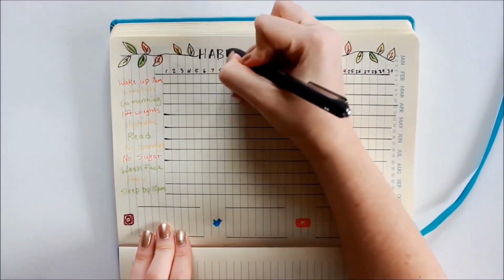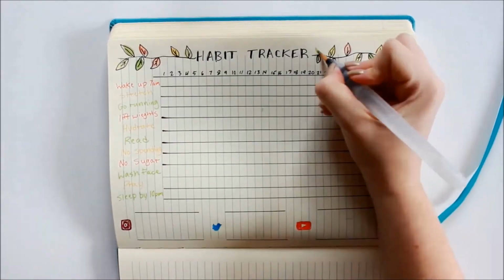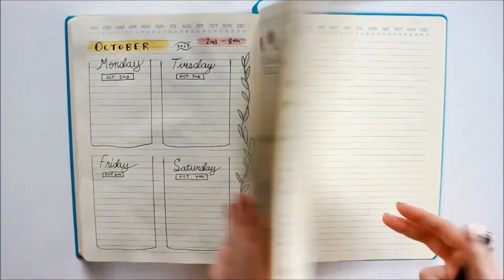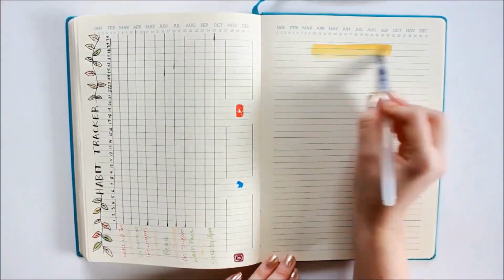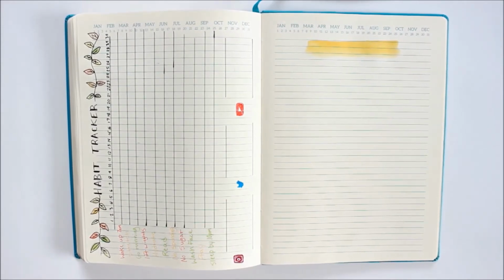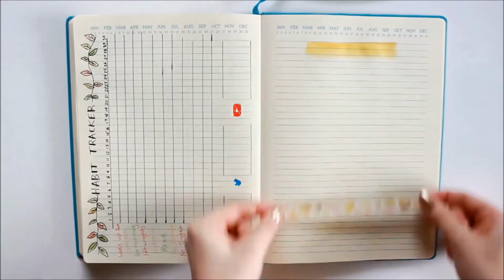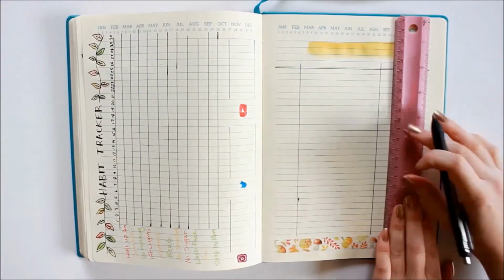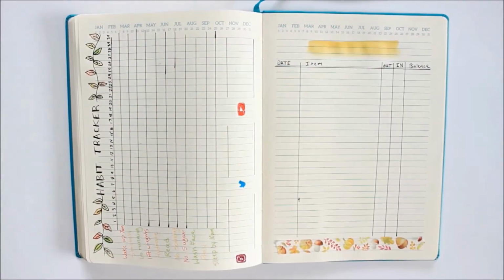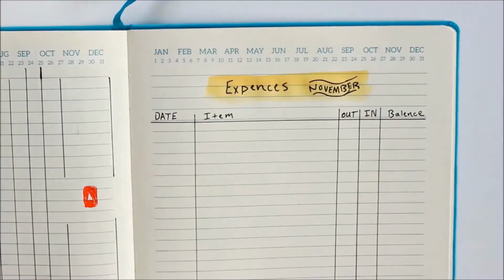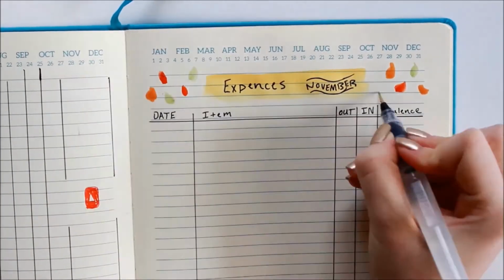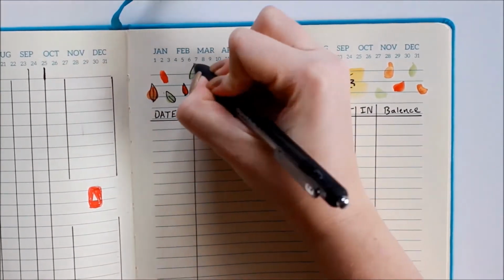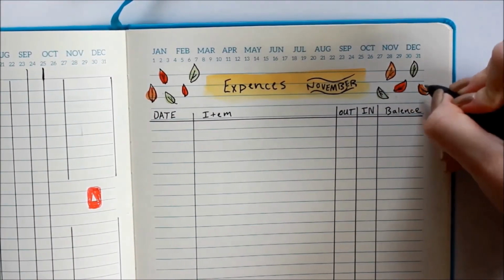So then to finish this whole thing up, I just added leaves to the top of the habit tracker page. So moving on, now I'm going to be doing my expense tracker. So I'm just gonna reference back to the October one to see how that one was. And then I'm pretty much just going to add a watercolor streak at the top where I'll write expenses. And then I'll have sections. I think I did a section for date, item, and then if it was outgoing or incoming, and then the total balance. So then I actually made a little banner and wrote November up on top with expenses too. And then of course the leaves as well.